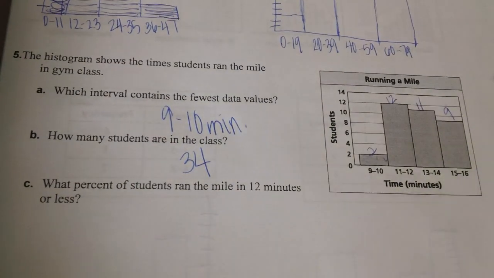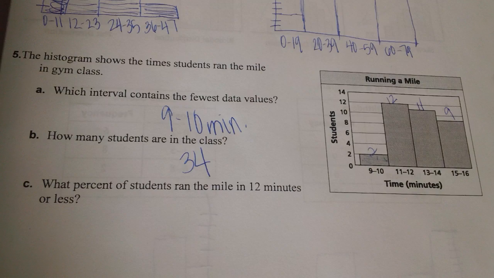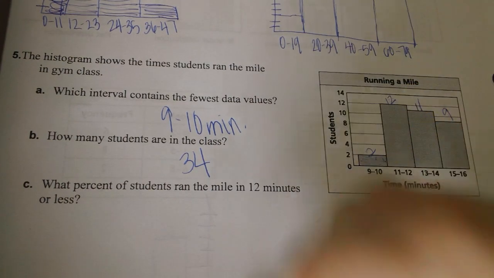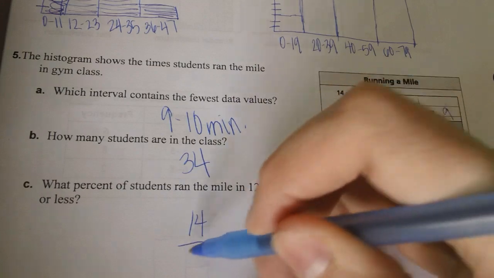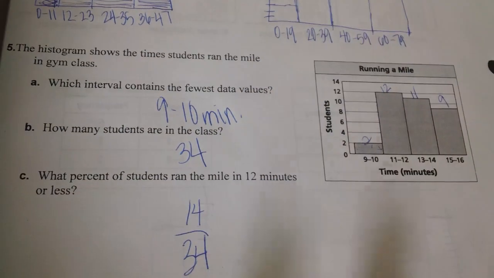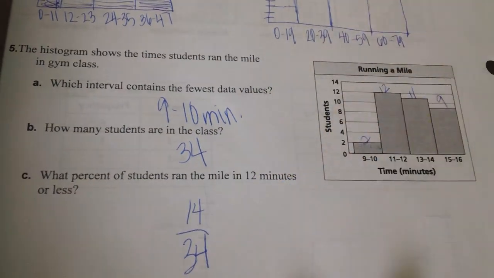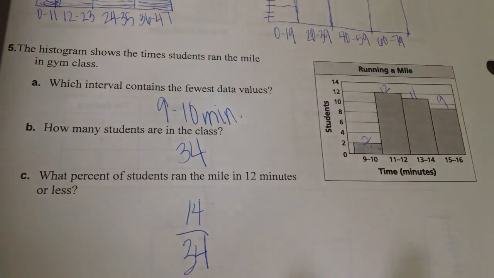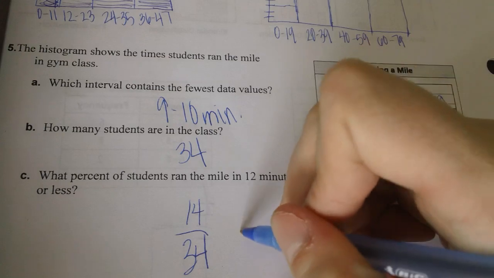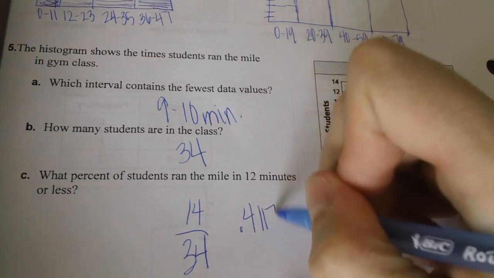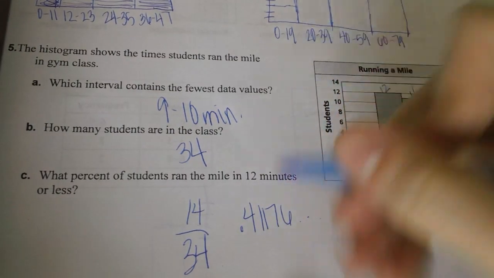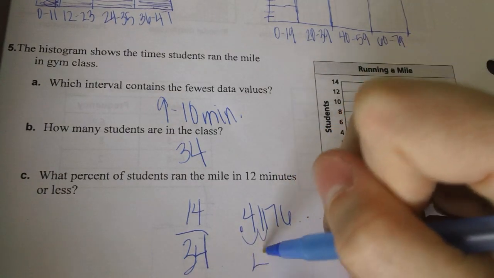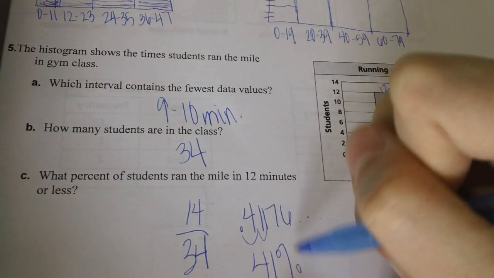And what percent of students ran the mile in 12 minutes or less? That would be 12, 13, 14 out of 34. And all I have to do is divide that. So 14 divided by 34 gives me 0.41176, and on and on and on. And what percentage is that? 2 decimal places, I get 41%.